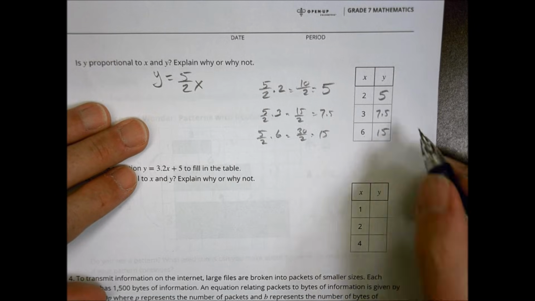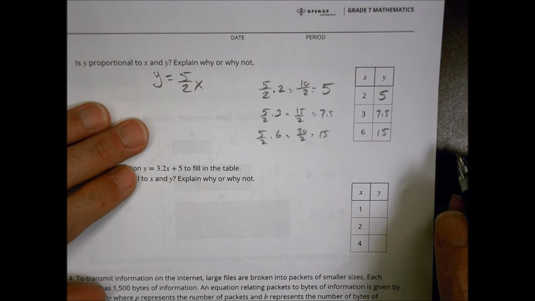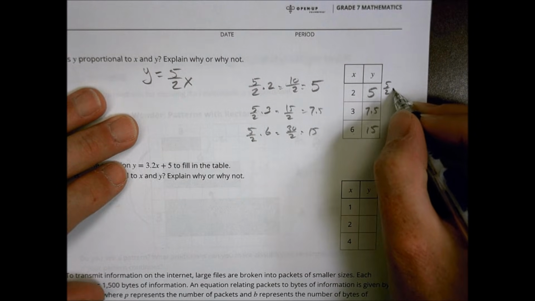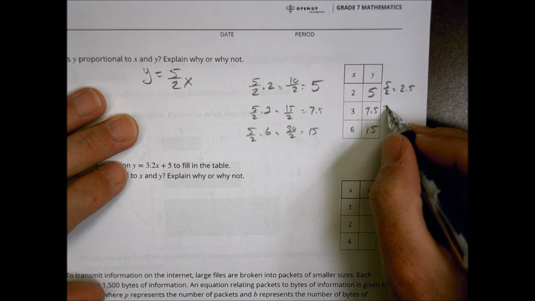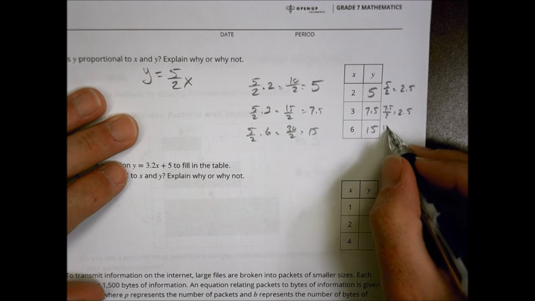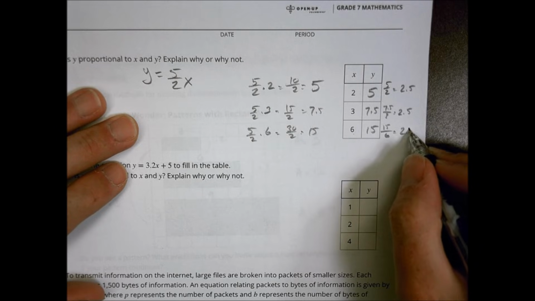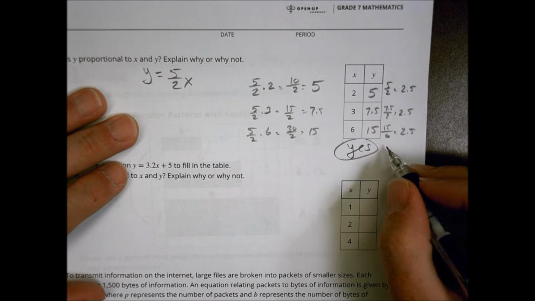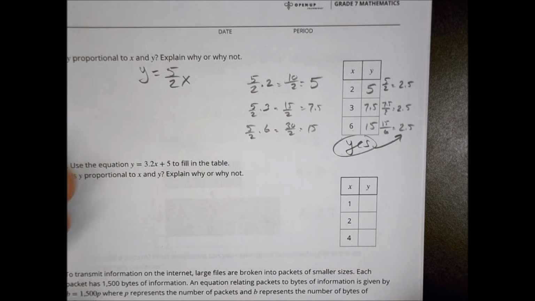Is there a constant of proportionality? To figure that out, we would do 5 divided by 2, which is 2.5. We could do 7.5 divided by 3, which is 2.5. And I could do 15 divided by 6, which is 2.5. Is there a constant of proportionality? Yes, there is. And so we can confirm that this is a proportional relationship.